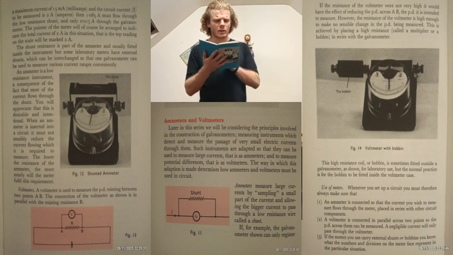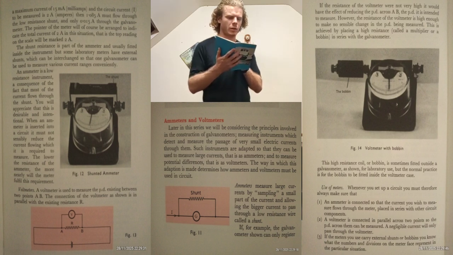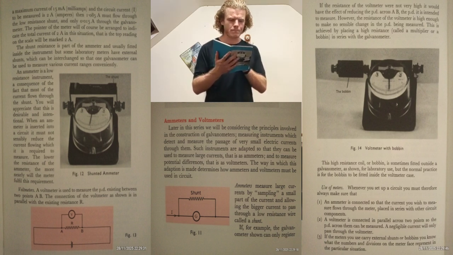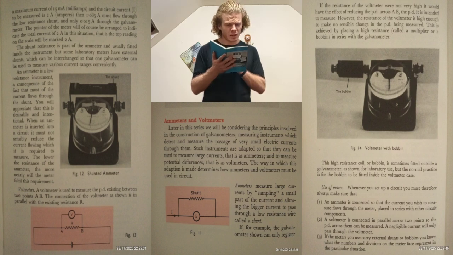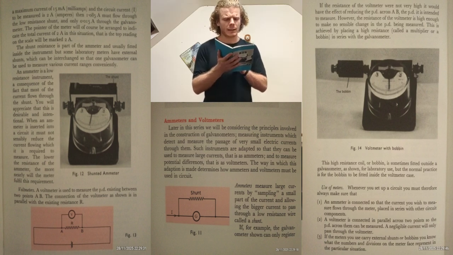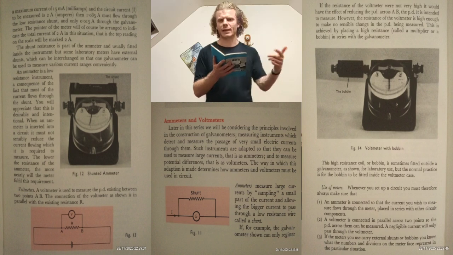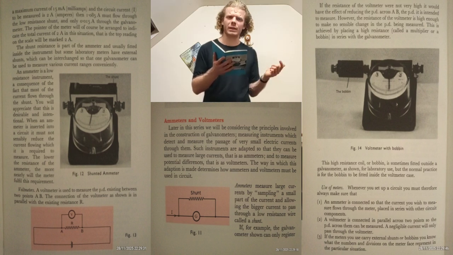If the resistance of the voltmeter were not very high, it would have the effect of reducing the potential difference across A and B, the potential difference it is intended to measure. However, the resistance of a voltmeter is high enough to make no sensible change in the potential difference being measured. I don't understand this, but if the resistance is high, then it has a big influence.